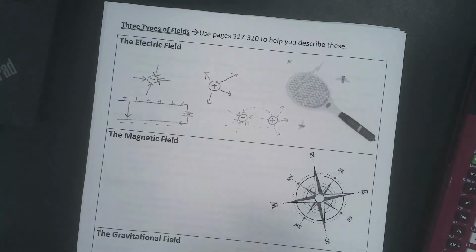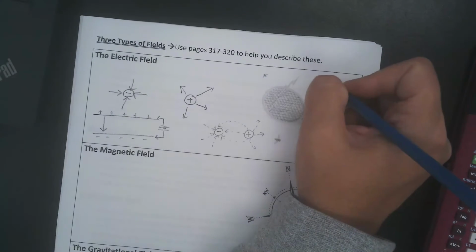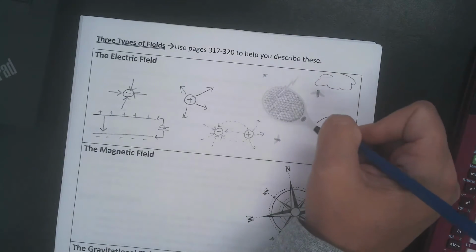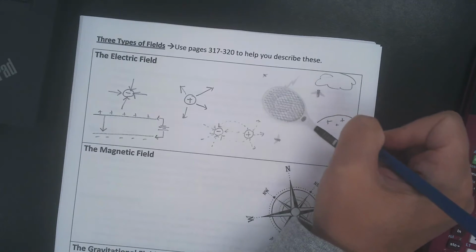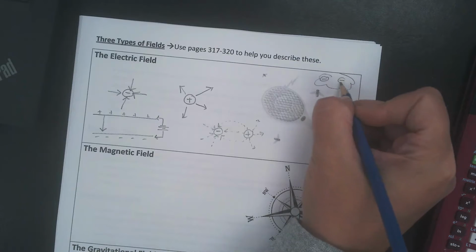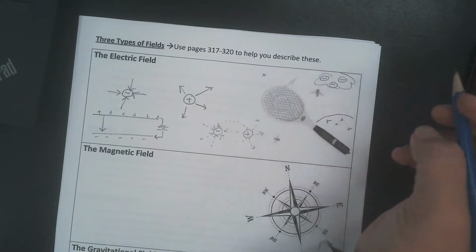Okay? So when we have a lightning bolt, here's our Earth, which is positively charged. You may have heard in the past that lightning comes up from the bottom.